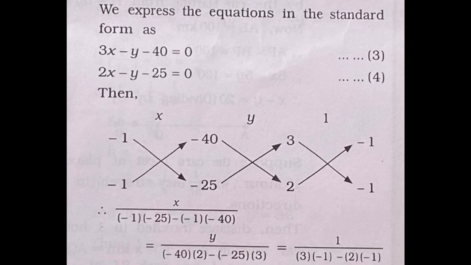Now using cross multiplication method, we get x upon b1 b2 c1 c2, that is equal to minus 1 minus 40 minus 25. y upon c1 c2 a1 a2, that is equal to minus 40 minus 25, 3 2, is equal to 1 upon a1 a2 b1 b2, that is equal to 3 2 minus 1 minus 1. Now on cross multiplying we will get x upon minus 1 into minus 25 minus minus 1 into minus 40 is equal to y upon minus 40 into 2 minus minus 25 into 3 is equal to 1 upon 3 into minus 1 minus minus 2 into 1.